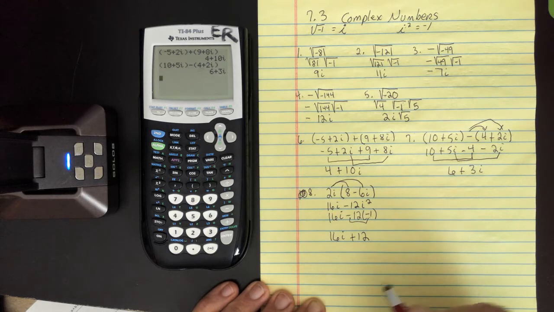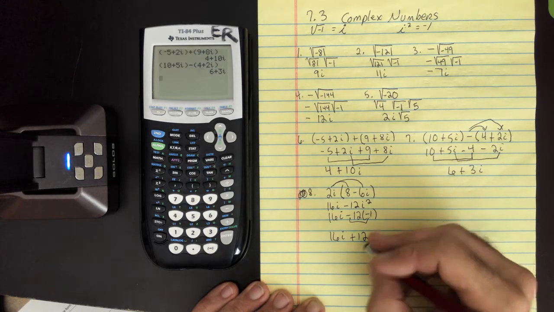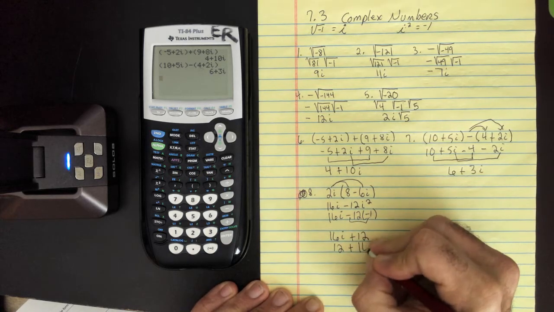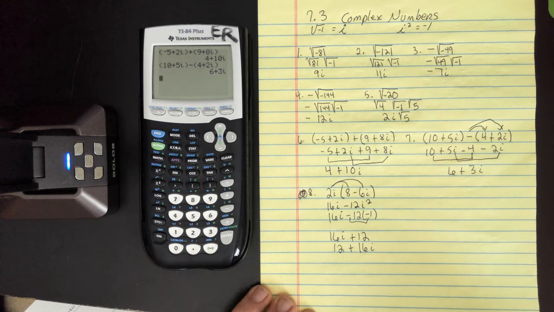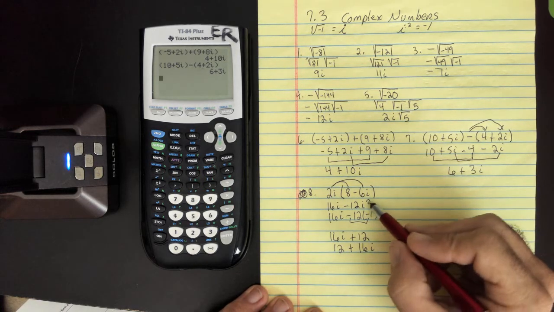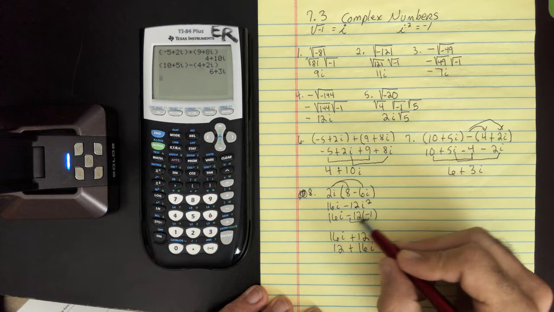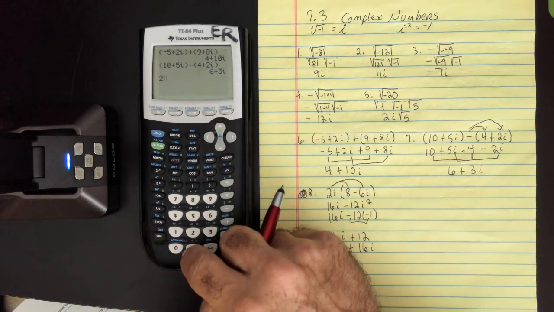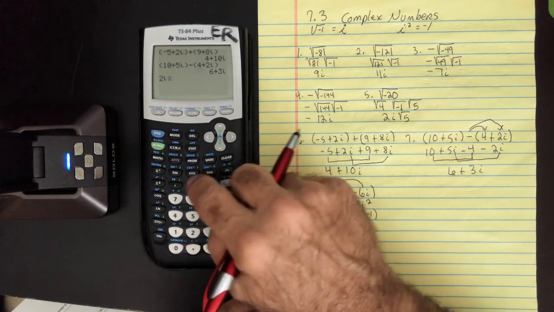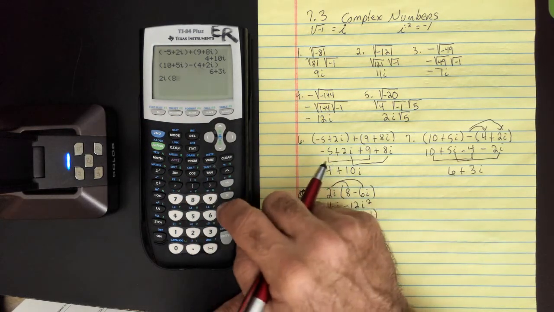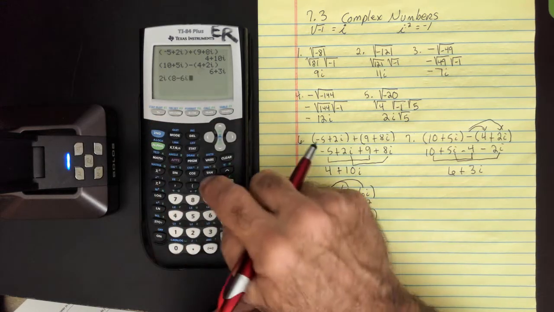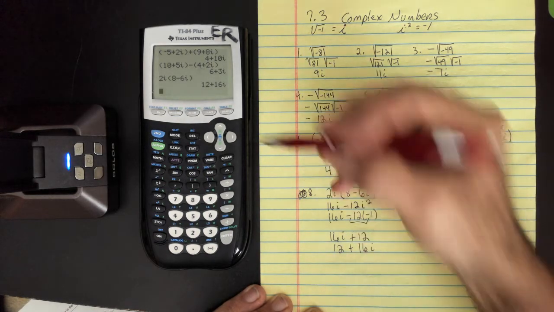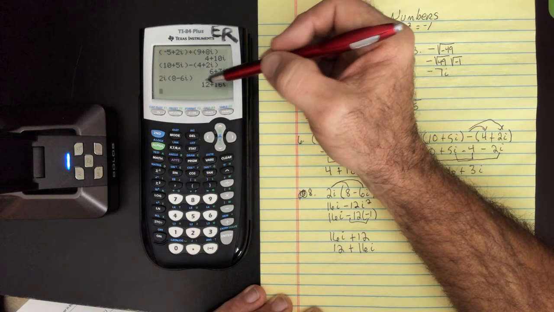Now, they want the answers in a plus bi form, so we always got to put the real number first, which is 12, and then plus our 16i. Okay? So the main thing, i squared, all it does to the number in front of it is change its sign. Alright, so watch this. 2, second decimal to get my i, parentheses, 8 minus 6, second decimal to get my i, and notice the calculator gives me 12 plus 16i. And the calculator knows to put it in the order of a plus bi.